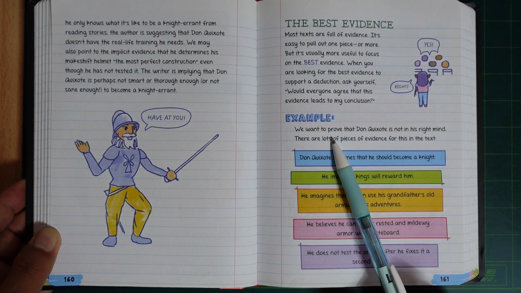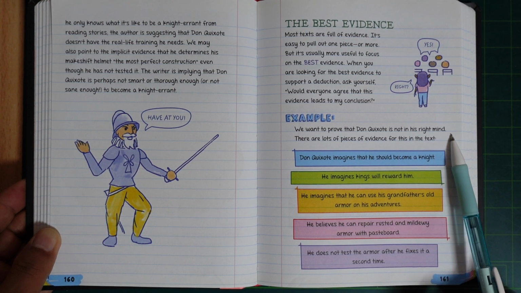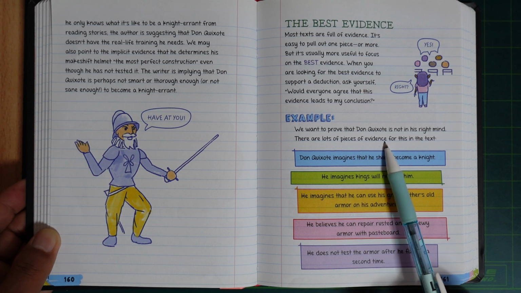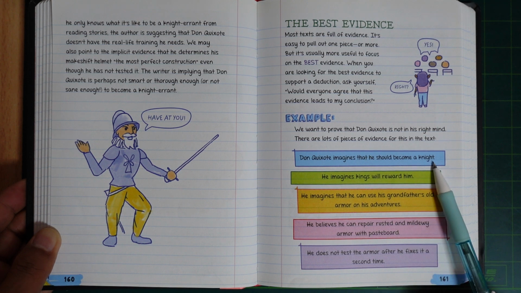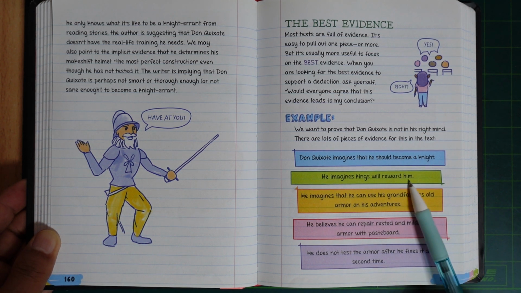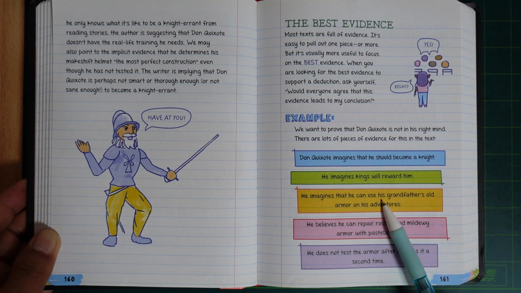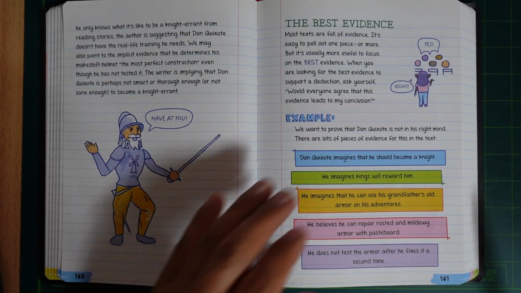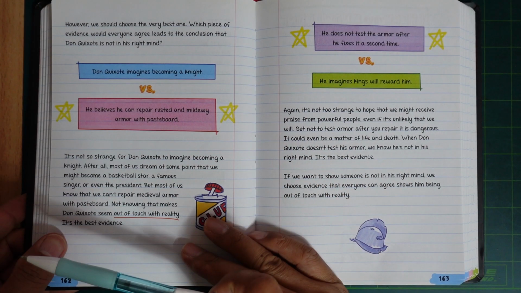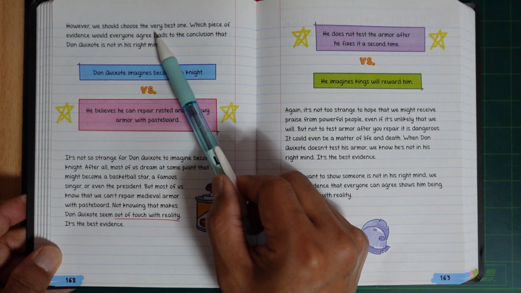Like this. Example: you want to prove that Don Quixote is not in his right mind. There are lots of pieces of evidence for this in the text. Don Quixote imagined that he should become a knight. He imagined kings will reward him. He imagined that he can use his grandfather's old armor on his adventure. He believed he can repair rusted and moldy armor with pasteboard. He does not test the armor after he fixed it the second time. However, you should choose the very best one.